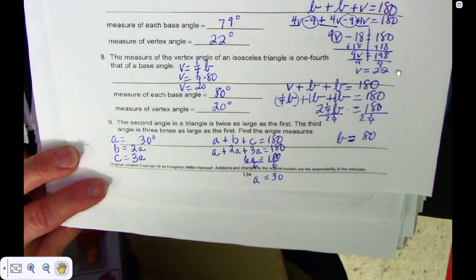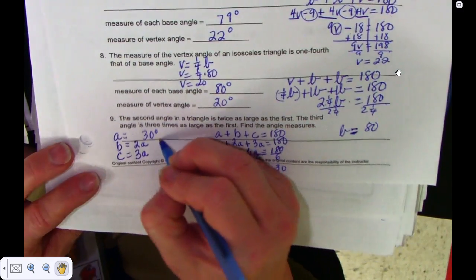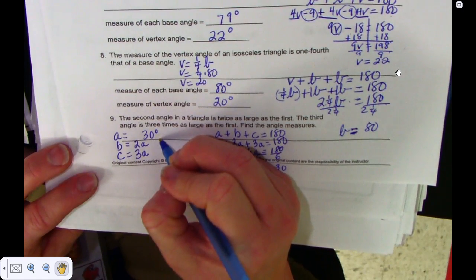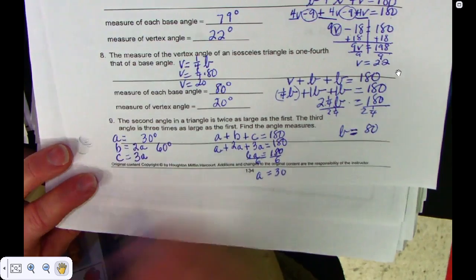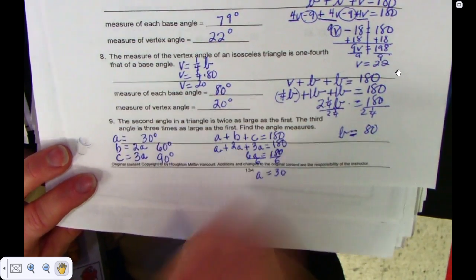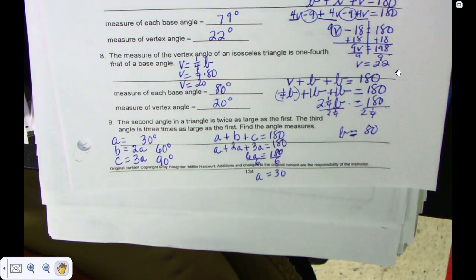So if A is 30, B is going to be what? 60. And C is going to be, do all 3 of those equal 180? Yes.